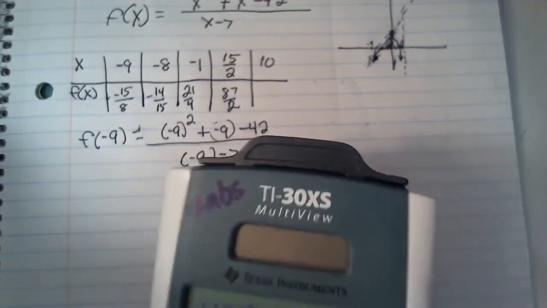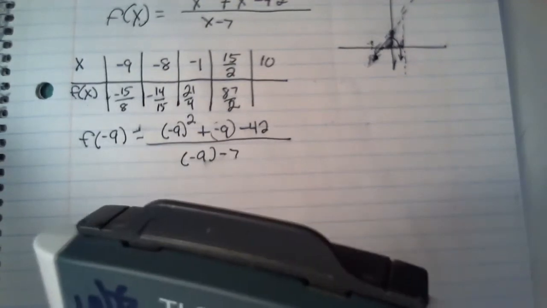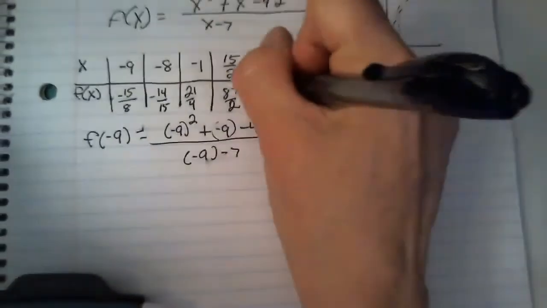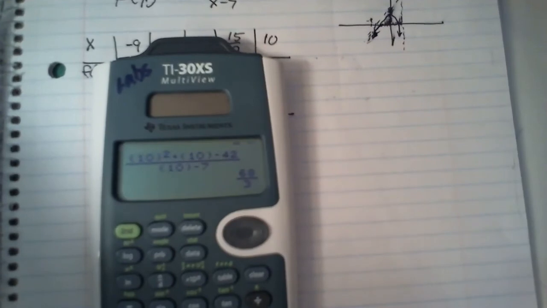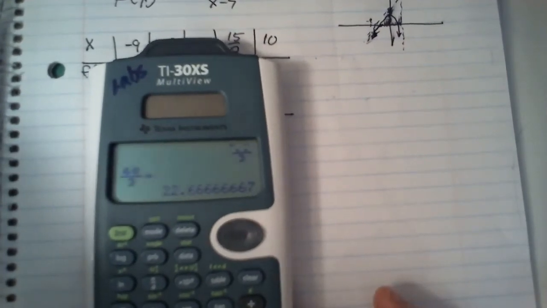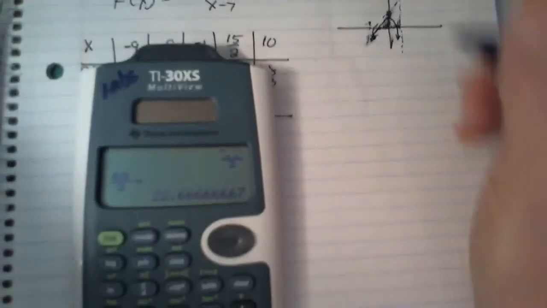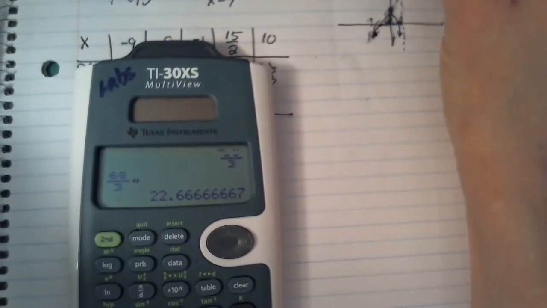And enter, and I get 68/3. And then again, I can always change those into decimal if I want to have a better way of seeing it, 22.6. So it's going to be way up here.